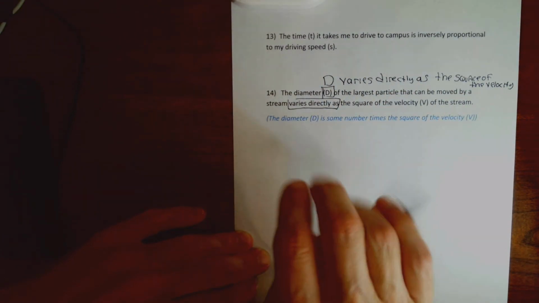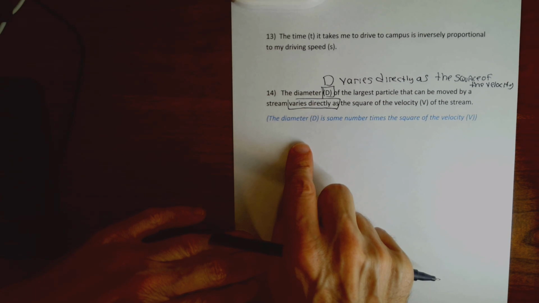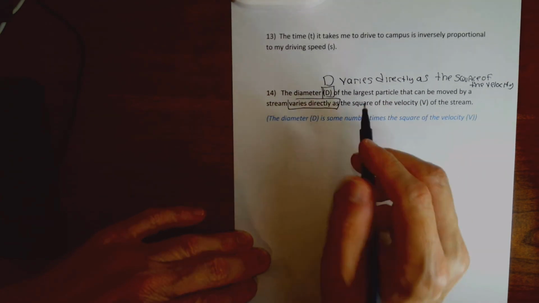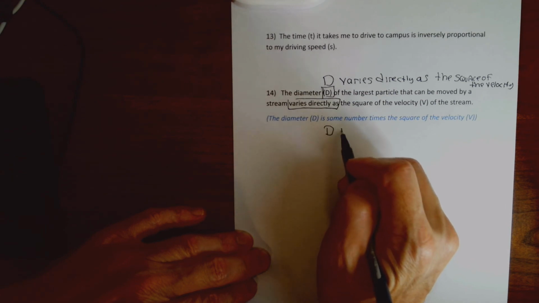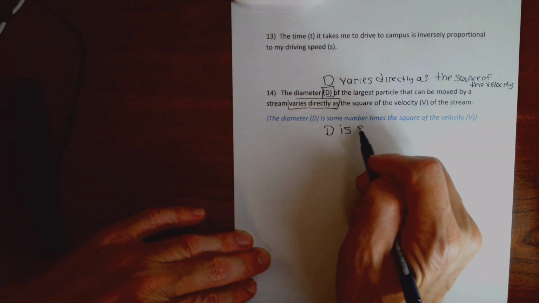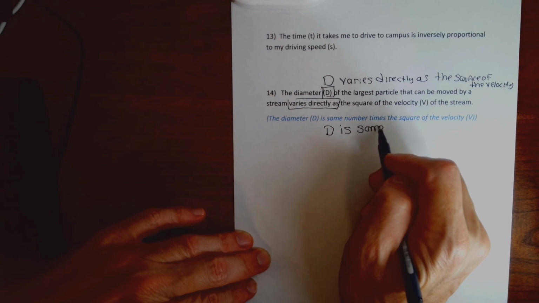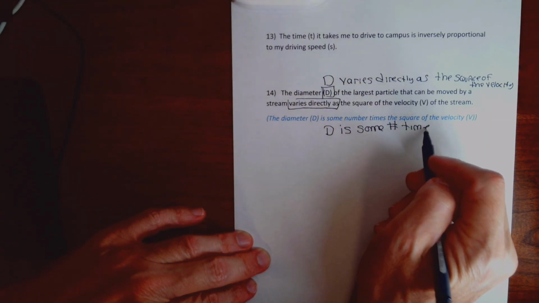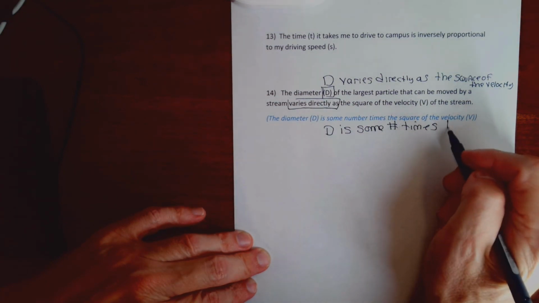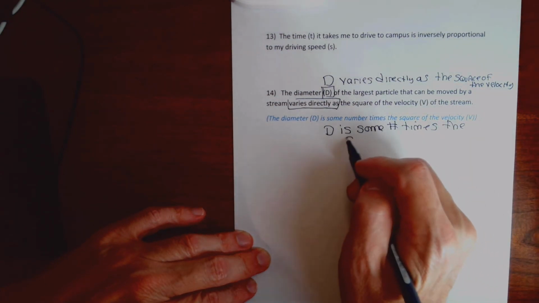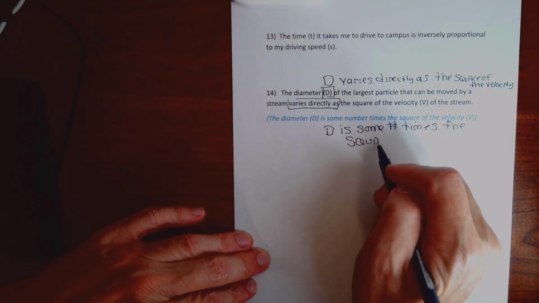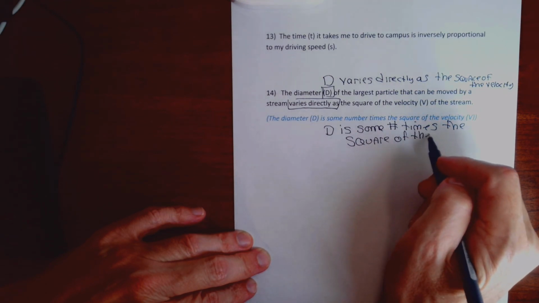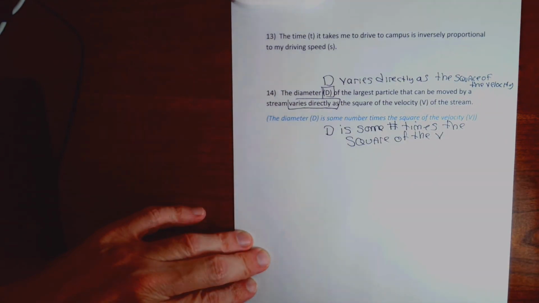The diameter of the largest particle that can be moved by a stream varies directly as the square of the velocity, or d is some number times the square of the velocity. How about the square of v?